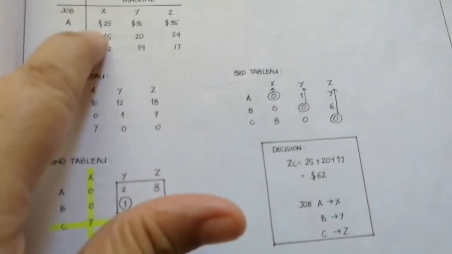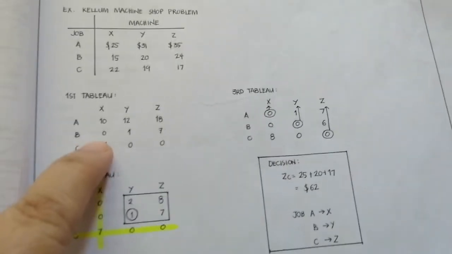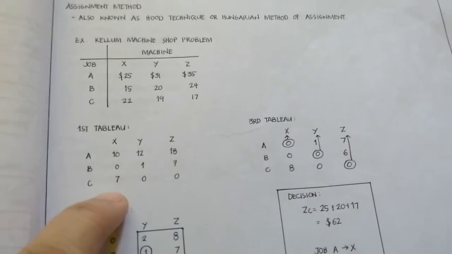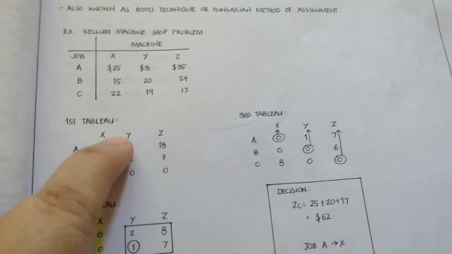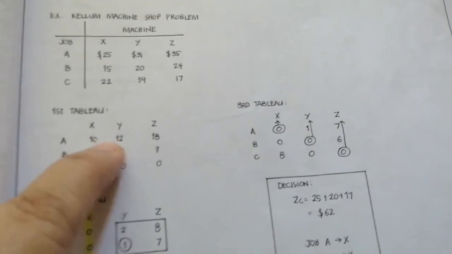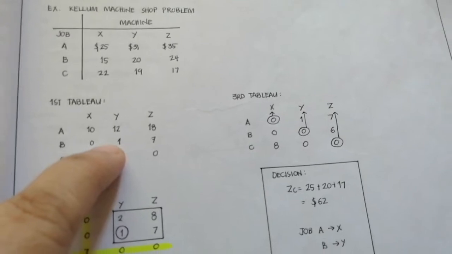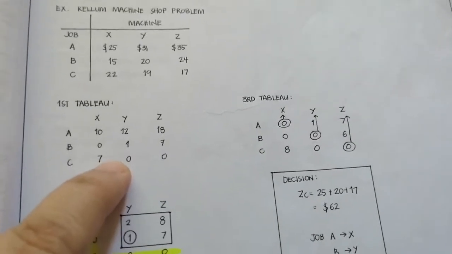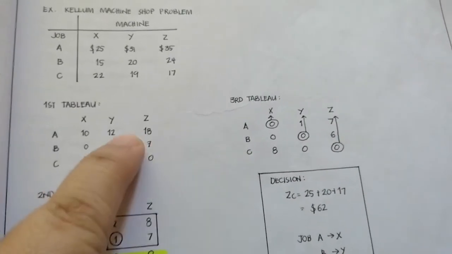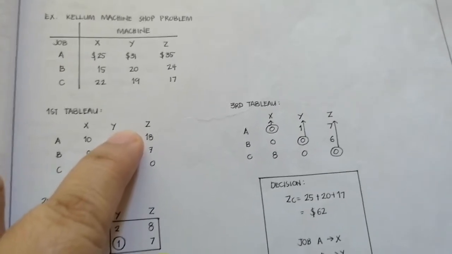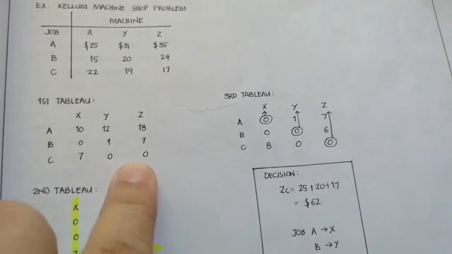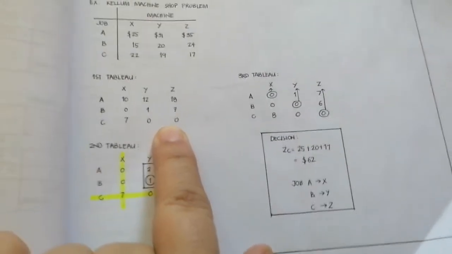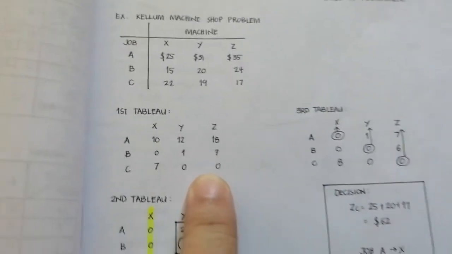That's why 25 minus 15 is 10. 15 minus 15 is 0. 22 minus 15 is 7. And then 31 minus 19 is 12. 20 minus 19 is 1. And 19 minus 19 is 0. 35 minus 17 is 18. 24 minus 17 is 7. And 17 minus 17 is 0. So that is the initial tableau.